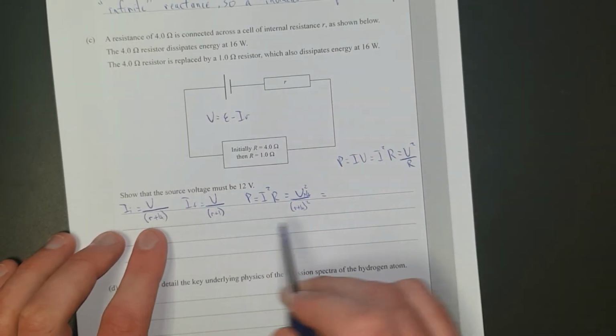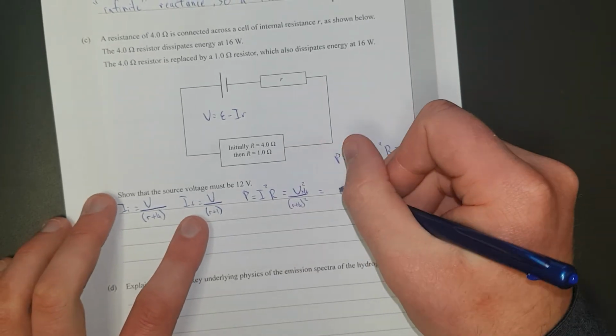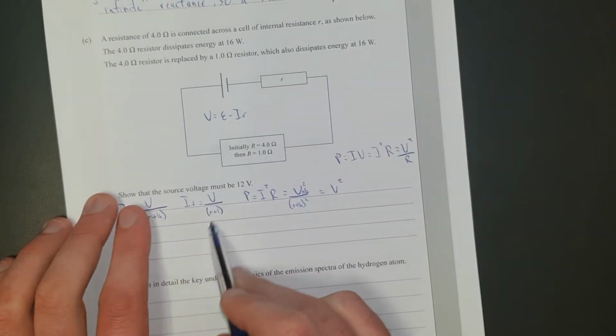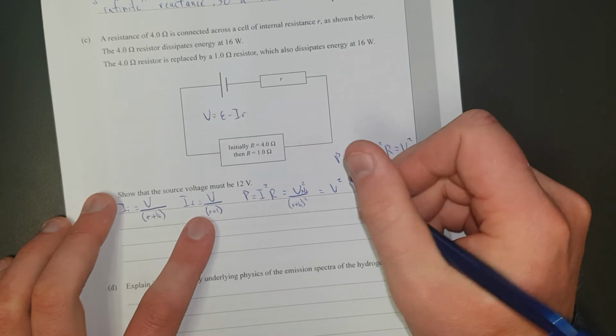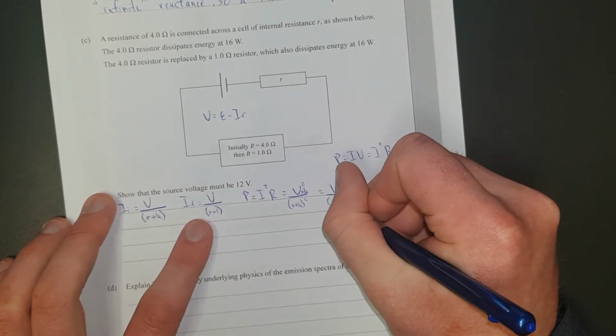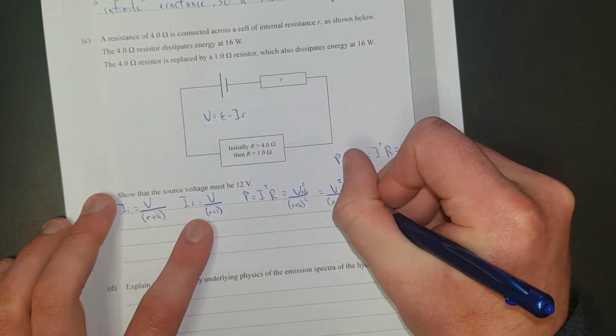The power is the same for the final current formula, so I'm going to go V squared over (r plus 1) squared, times 1.